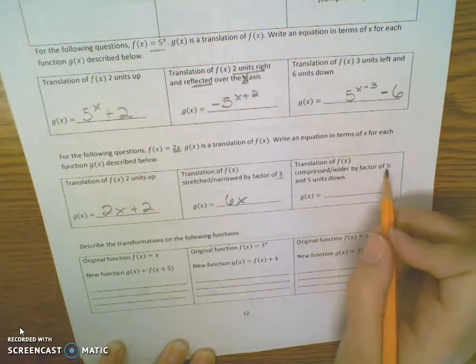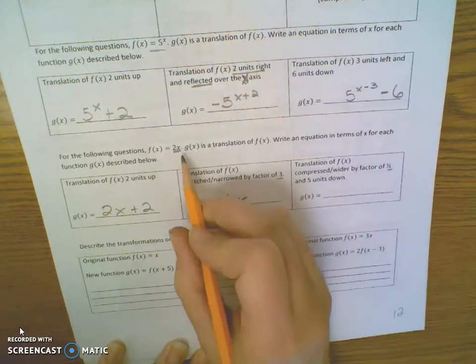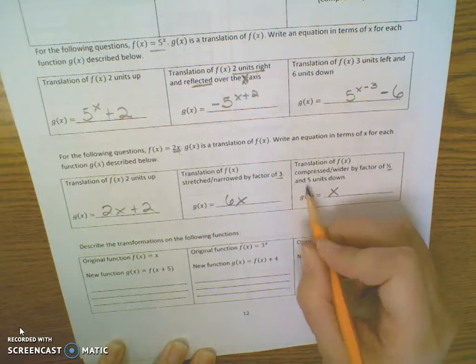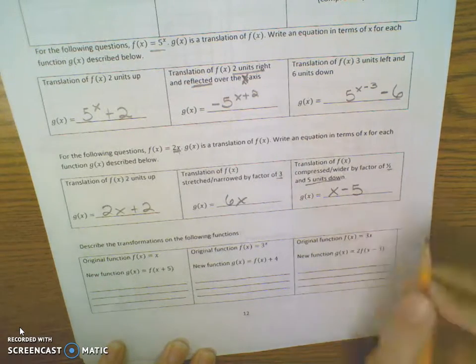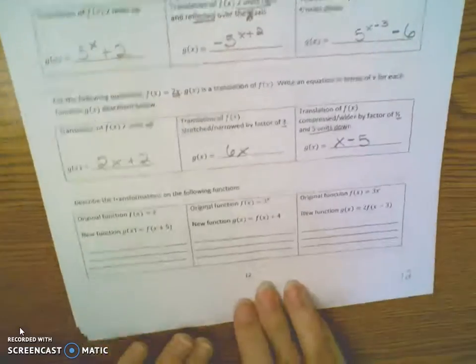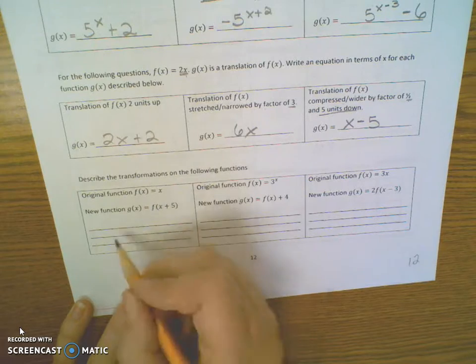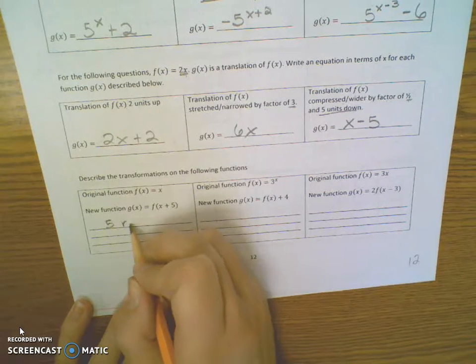This one, we want it compressed by 1/2. So if we take 1/2 of 2, that gives us 1. So that's going to be a slope of 1 with x. And then we want it 5 units down, which is -5. Okay, we're going to look at the rest of these and figure out what's going to happen to them. So if we add 5 to the x, that's going to be 5 right.